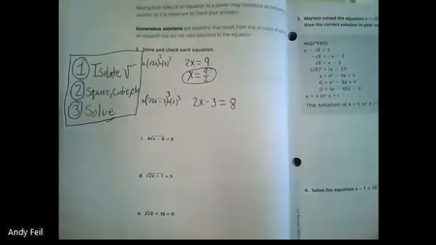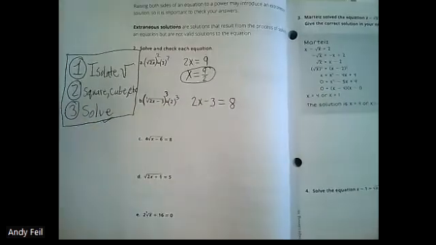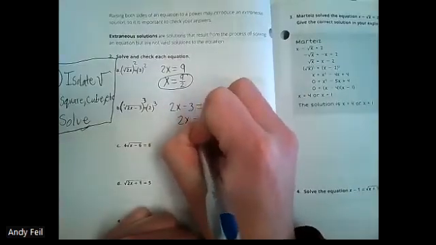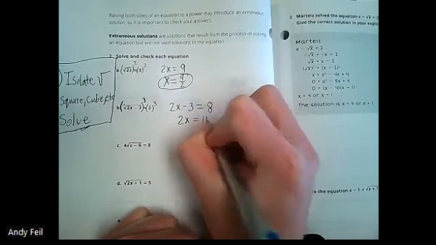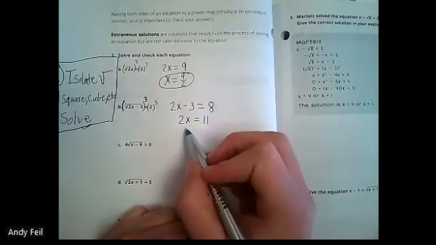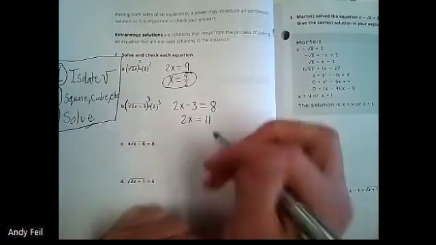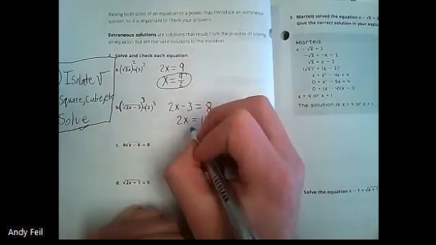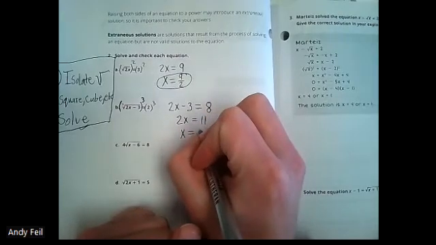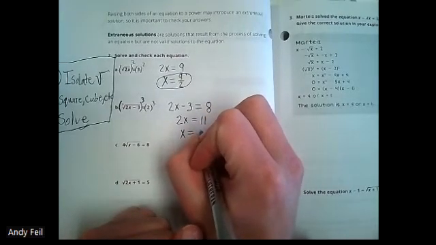Then I want to solve for x. So what do I have to do? Add 3. You get 2x equals 11. And then x is still not by itself. So we got to do what? Divide by 2. So you get x equals what?